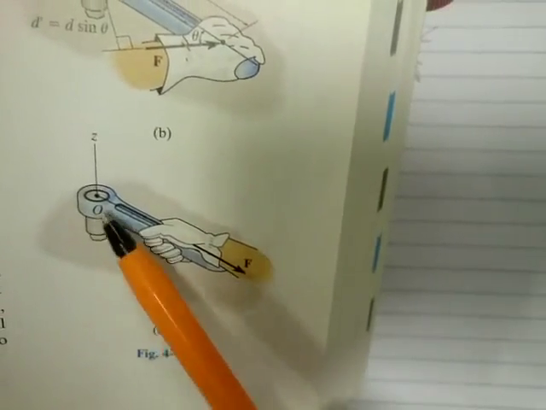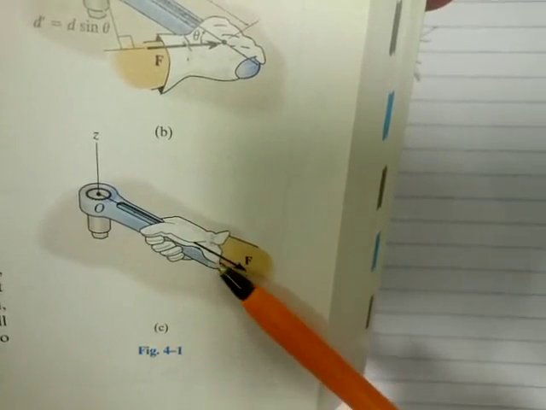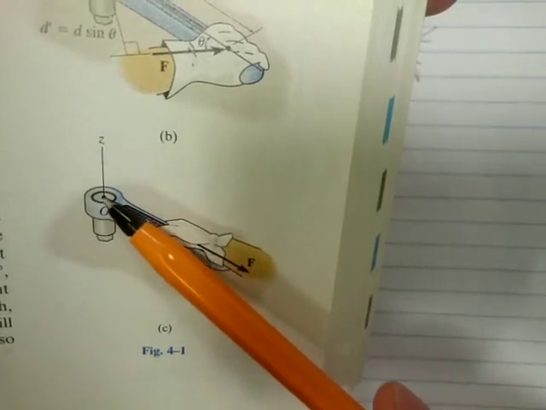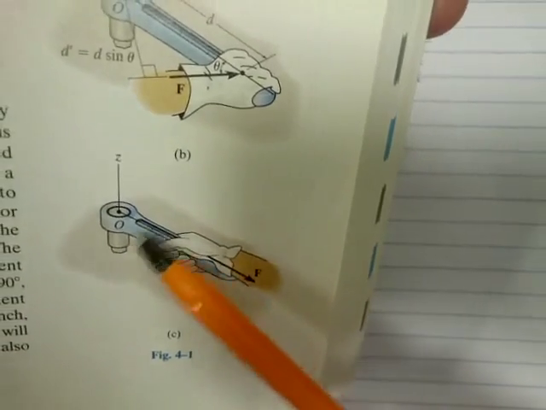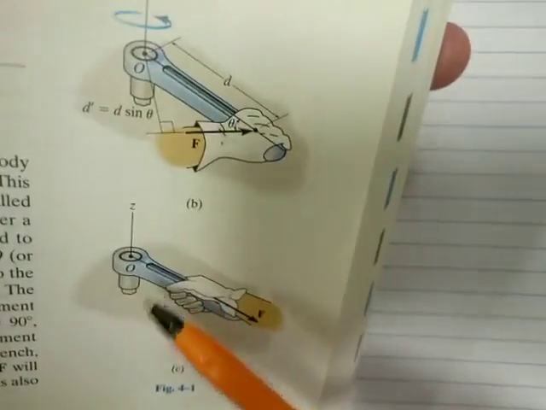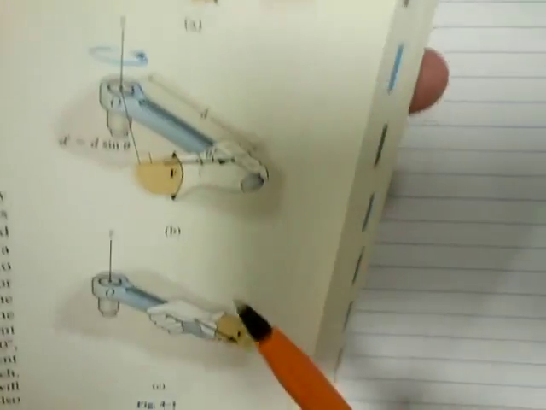What about this one? If this is the point of rotation and the line of action of our force is passing through the point of rotation, then there will be a zero moment because our moment arm D is zero, even though it's exactly the same force as these two.